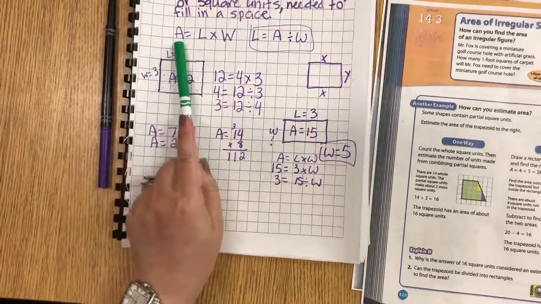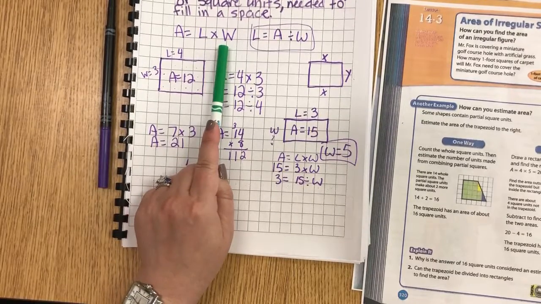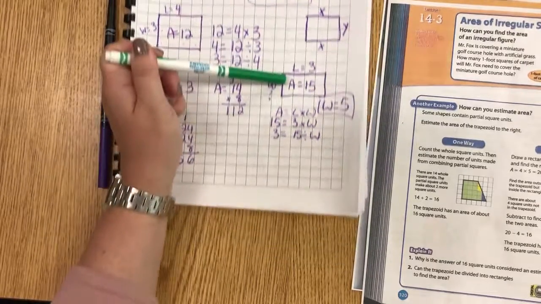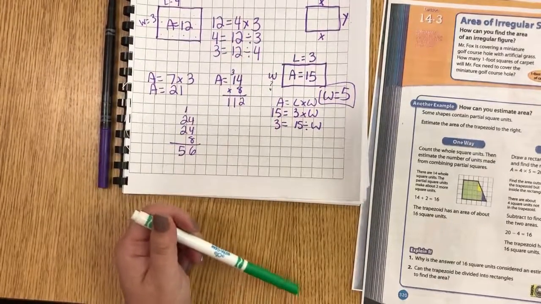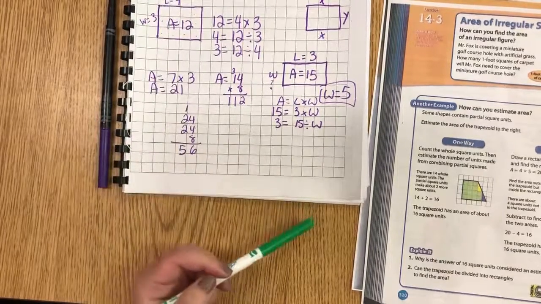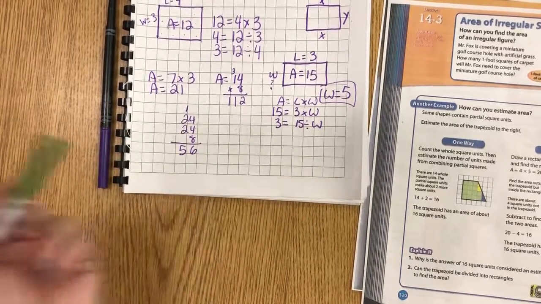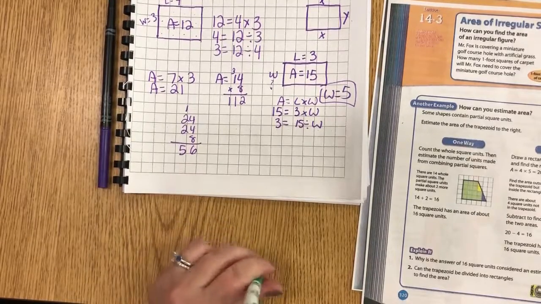But the main thing to know is area equals length times width. And sometimes you're given the area and you've got to find the width or the length. Or sometimes you're given the width and length and you've got to find the area. Either way, you're just being tested on your multiplication. Area is not that bad, right?